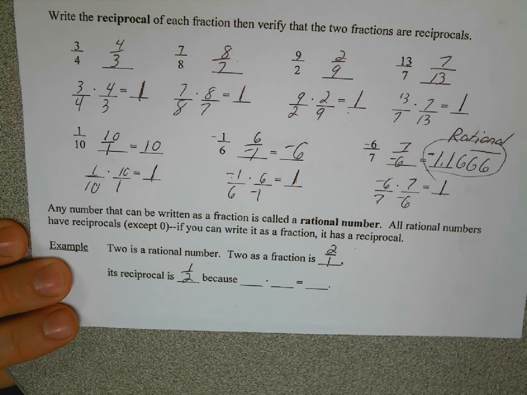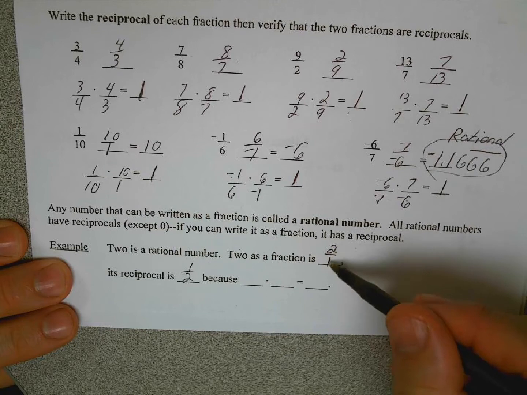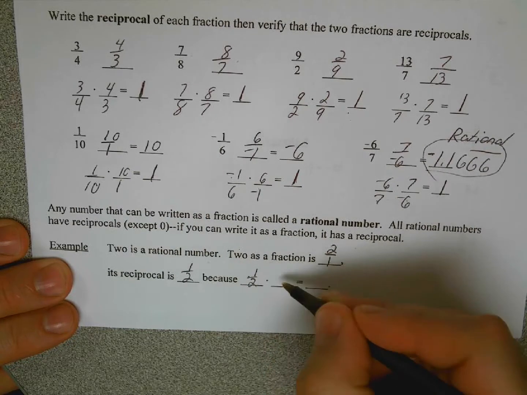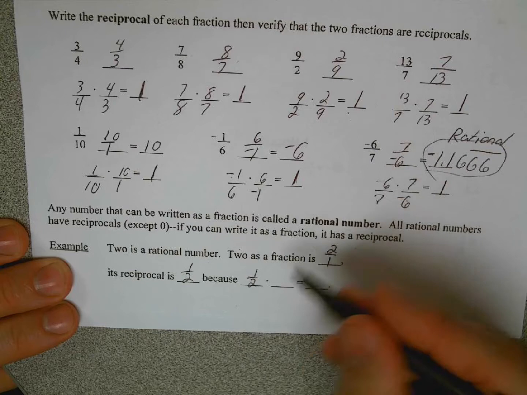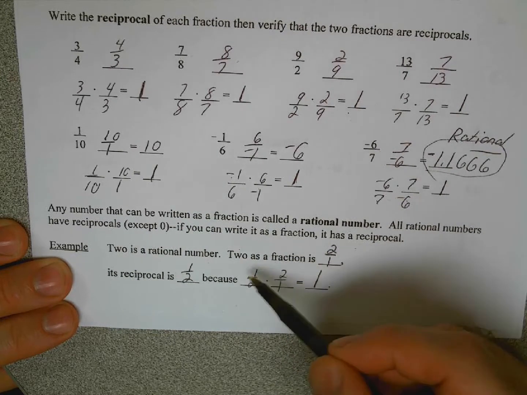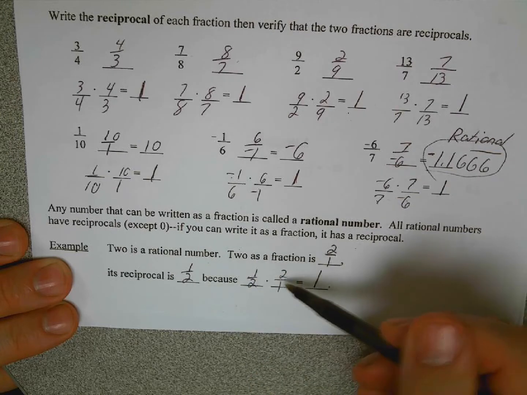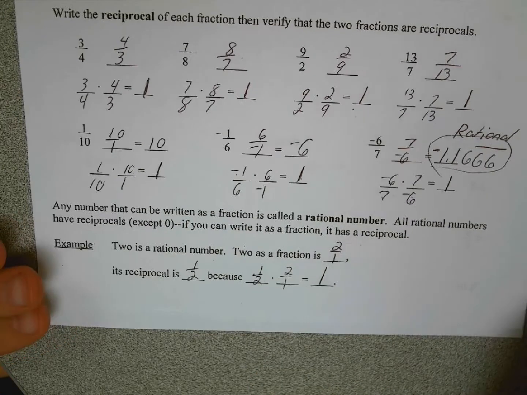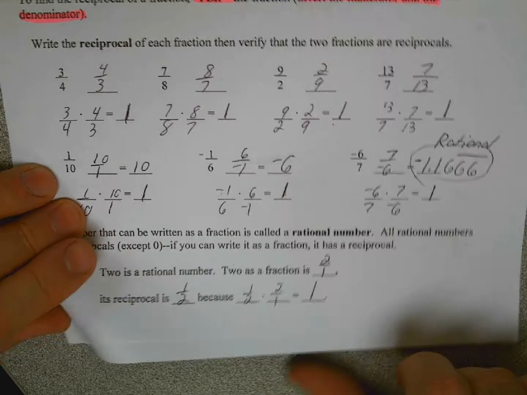And the reason why 1/2 is the reciprocal of 2 over 1 is because 1/2 times 2 over 1 equals 1. So when you multiply by its flipped version, if you get 1, you know it's a reciprocal for sure. All right? So now, pause it if you need to, rewind it if you need to.